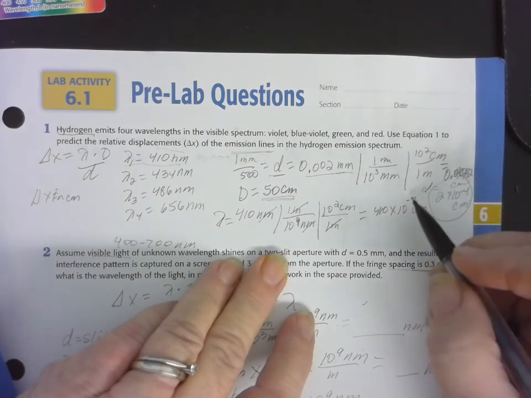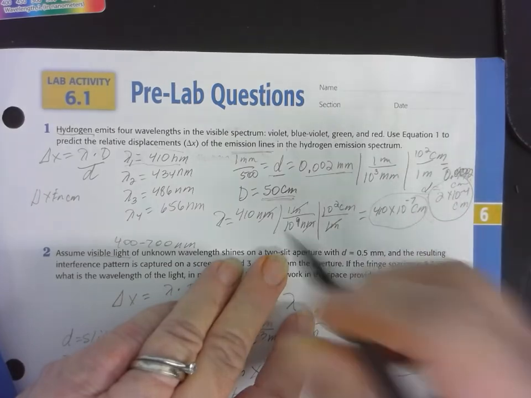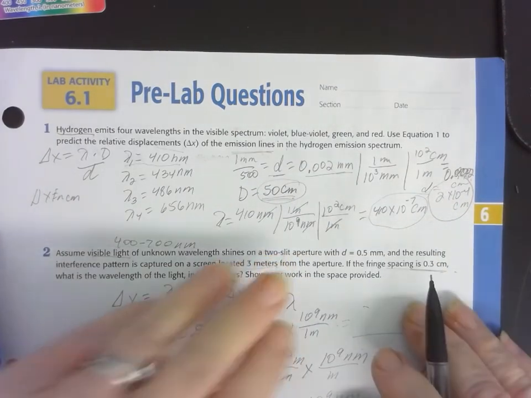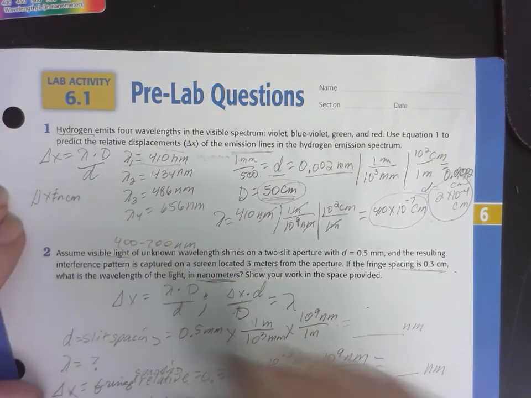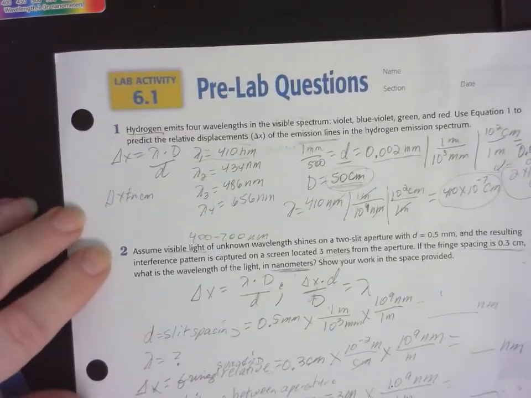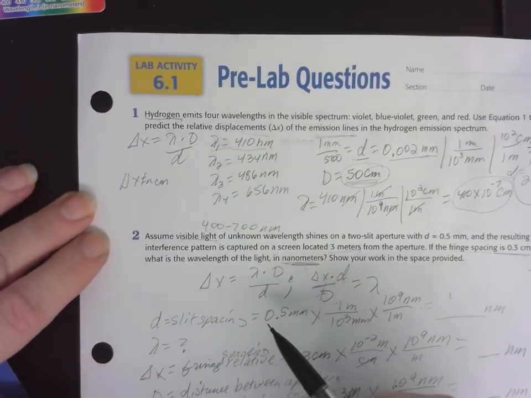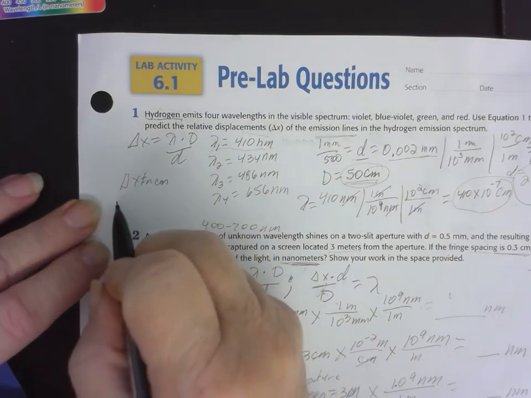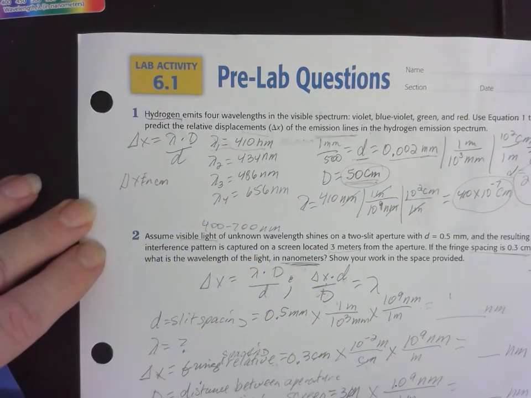So little d equals that, lambda equals this, and capital D equals that. So now we can plug it into this equation. We're going to solve for delta x, that's our unknown, and that's going to be in centimeters.